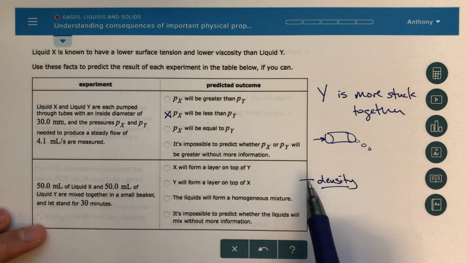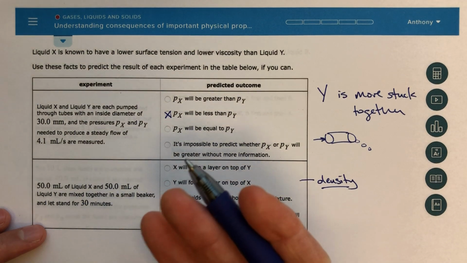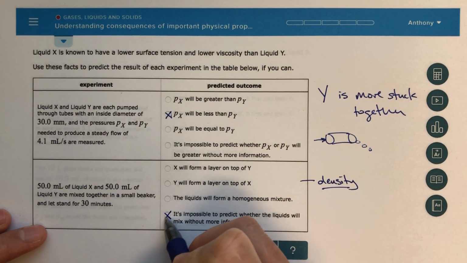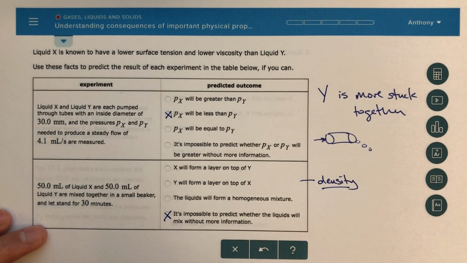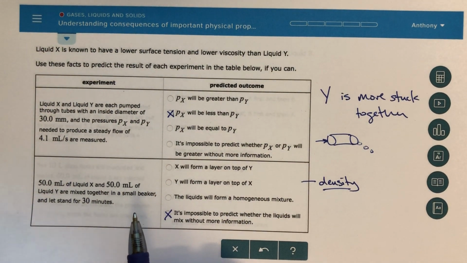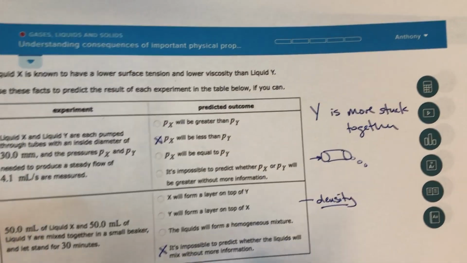We don't actually know what the densities of these are, and the intermolecular forces are not going to be related to the density at all. So it's impossible to predict this one. We're not going to be able to tell, based on the information that's given, what the relative densities are going to be, or if they're going to have similar intermolecular forces in terms of is one nonpolar or is one polar, right? There could be differences, so we don't know that one.